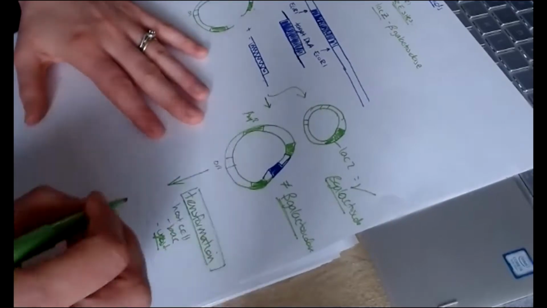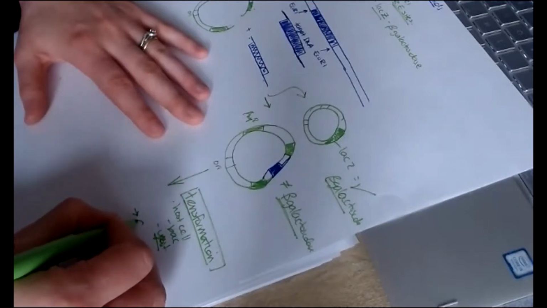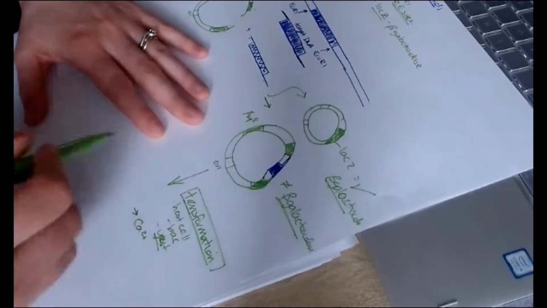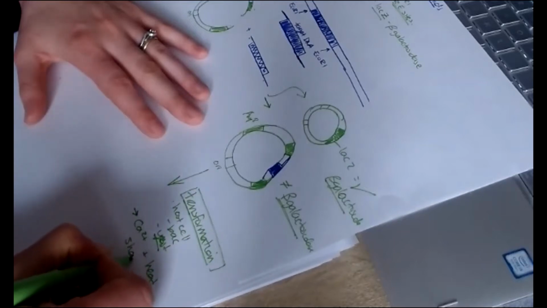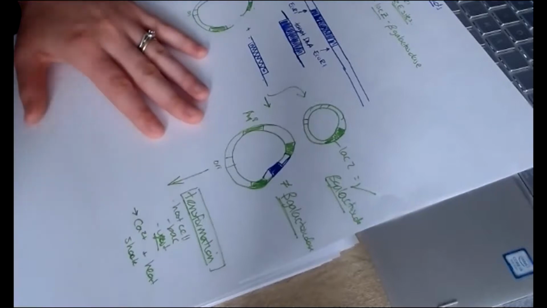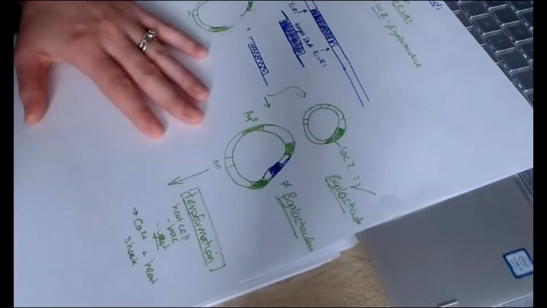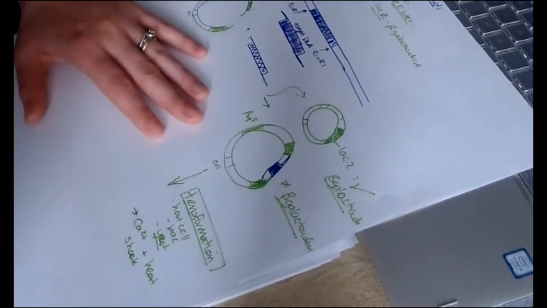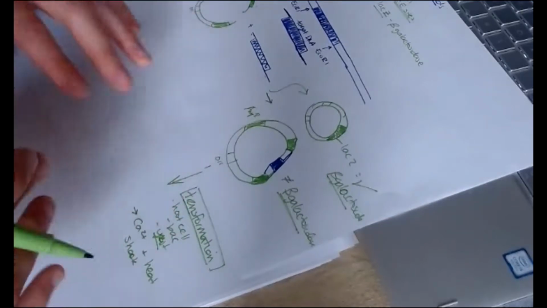So transformation can happen in two ways. We can either add calcium ions to our bacteria and then go through a process known as heat shock, where we literally put the bacteria in a really hot water bath for a few seconds, and then take it off and put it directly in the ice. So completely heat shocking the bacteria.